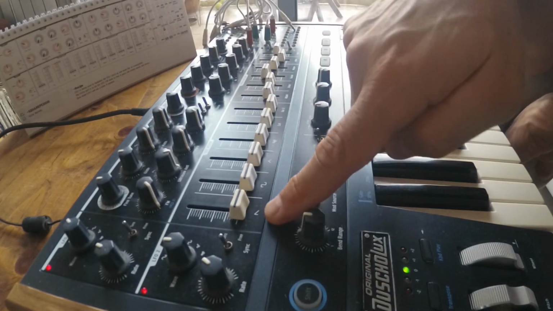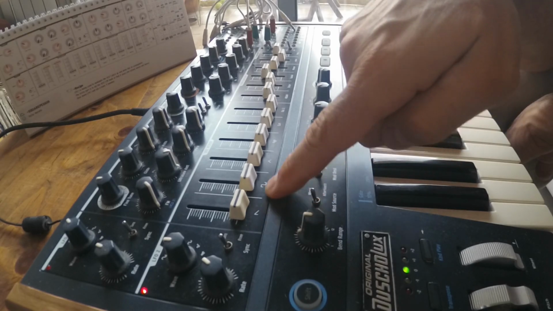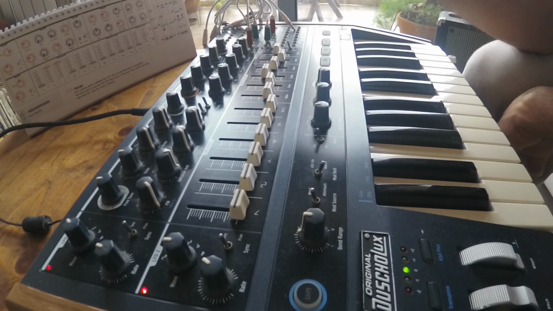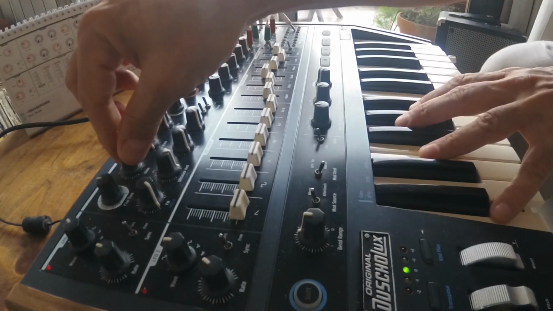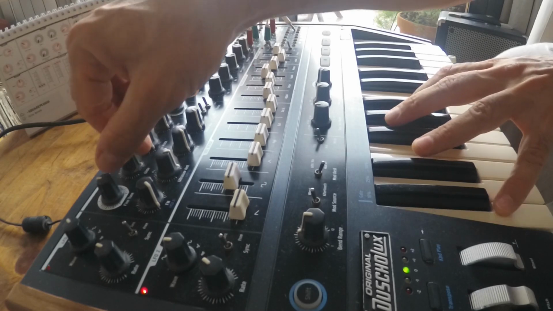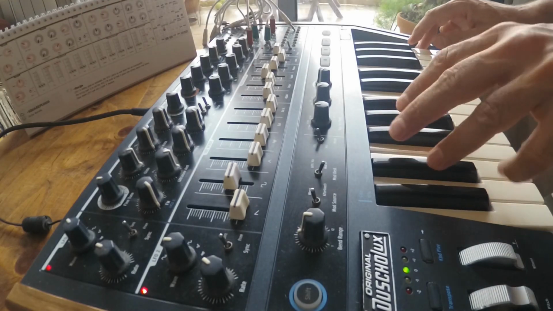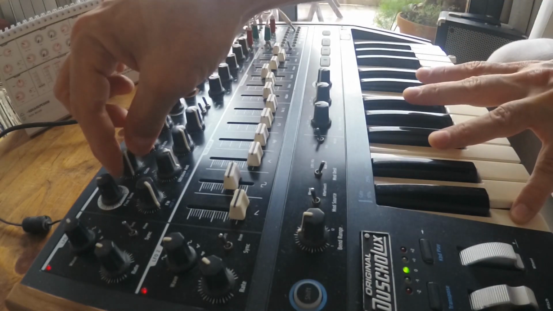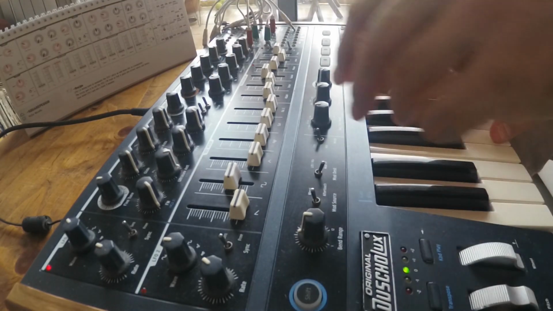By the way, the pulse wave, the saw wave has an ultra saw modulation. This was the glide, by the way, that we're hearing. So that's glide right there.